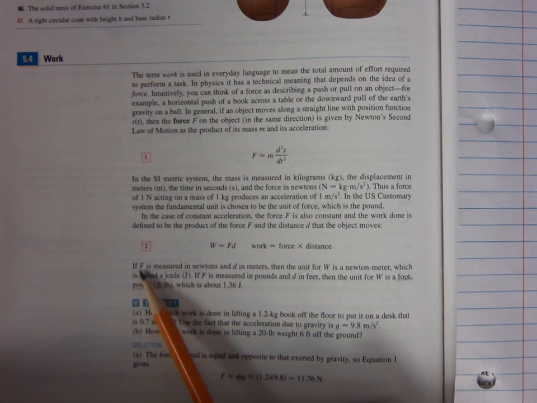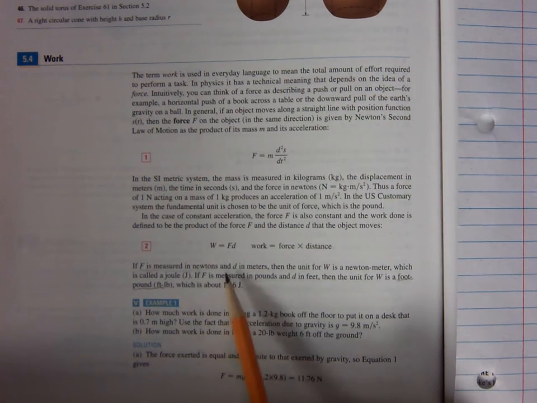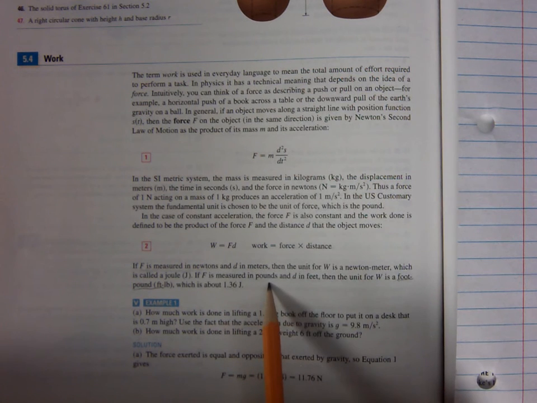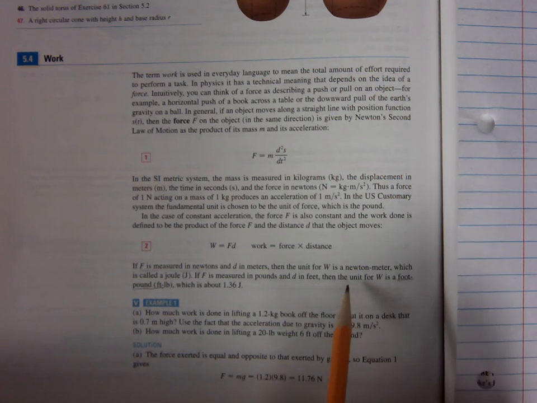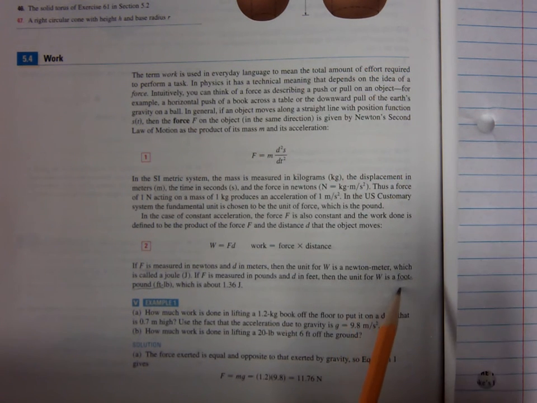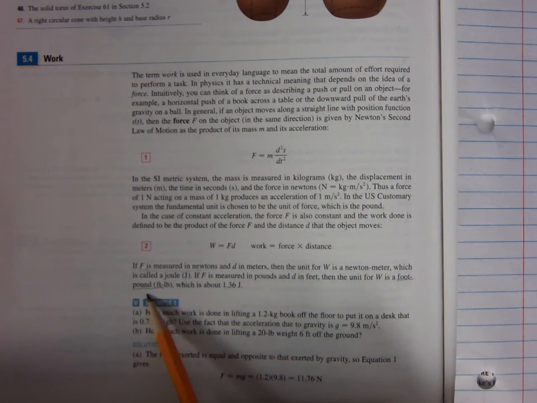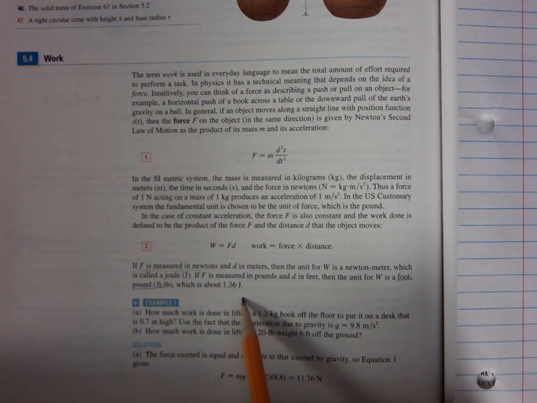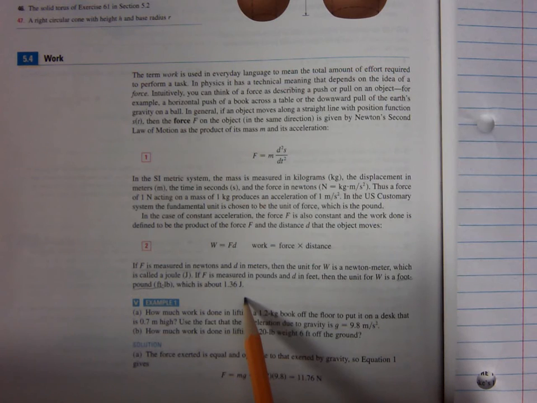And if F is measured in newtons and D in meters, then the unit for work is a newton meter, which is called a joule. If F is measured in pounds and D in feet, then the unit for W is called a foot pound. And that's about 1.36 times a joule if you need to convert it.